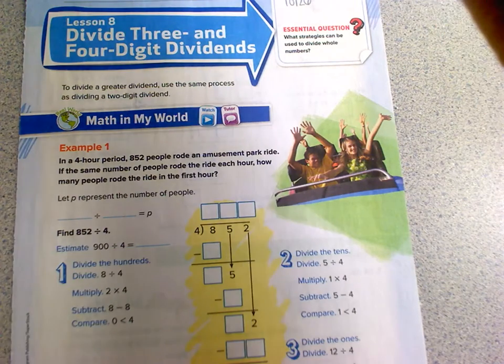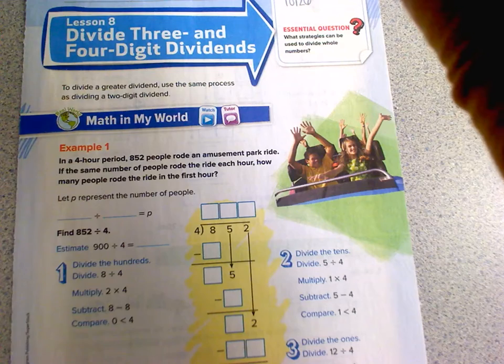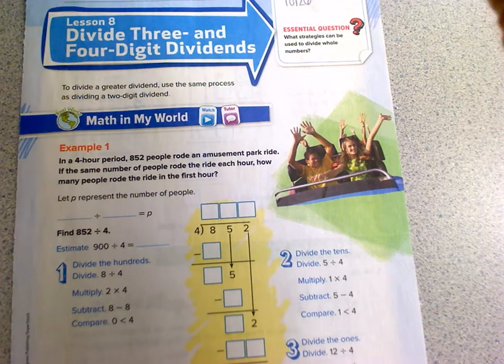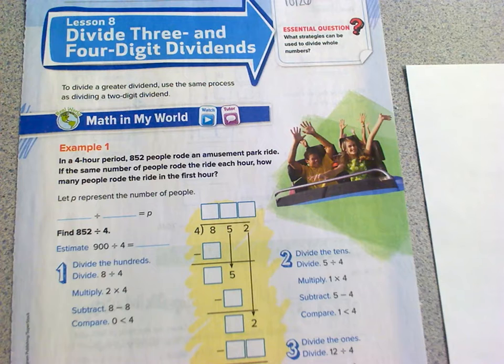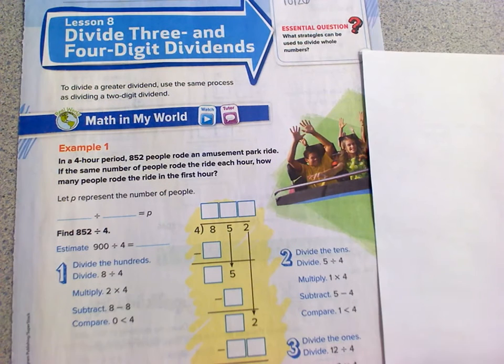We're going to want to use a paper or a whiteboard that has lots of space. I don't love the amount of space your book gives you for this. So if you want to make sure you're being precise and your answers are correct, you're going to want to use a separate sheet of paper. To divide a greater dividend, use the same process as dividing a 2-digit dividend.